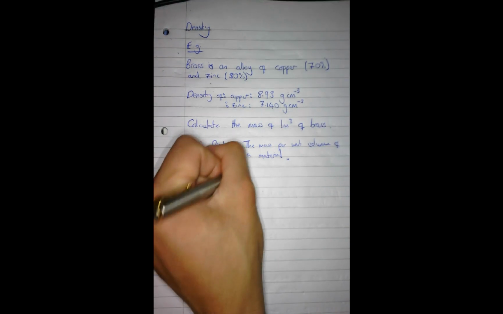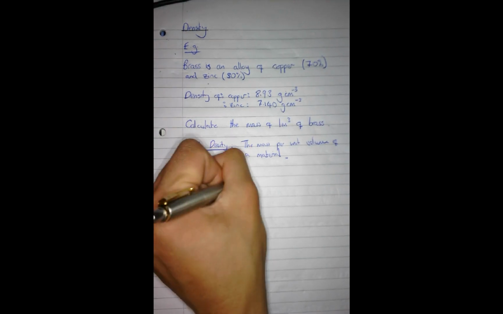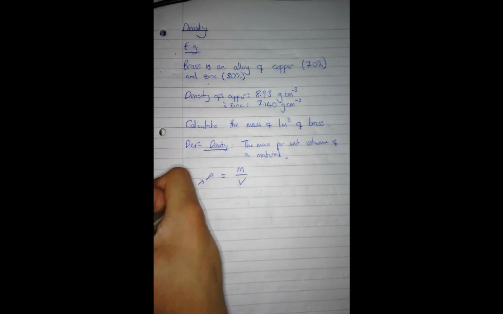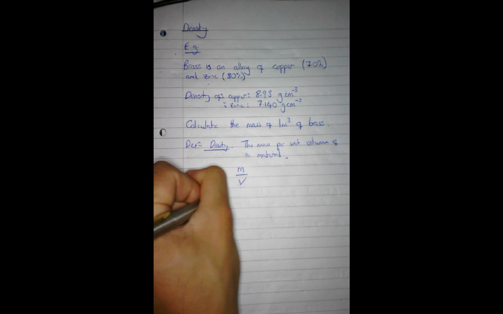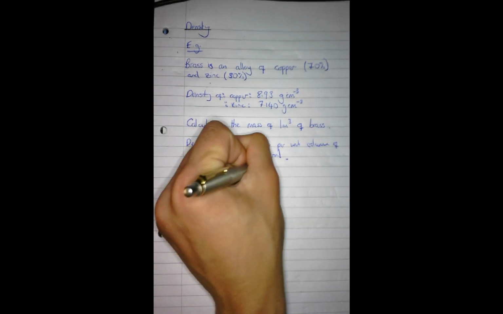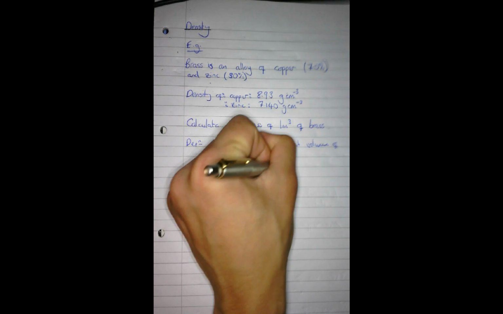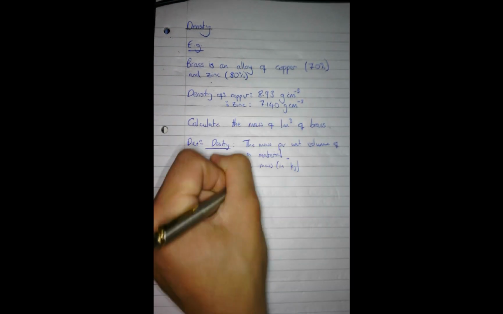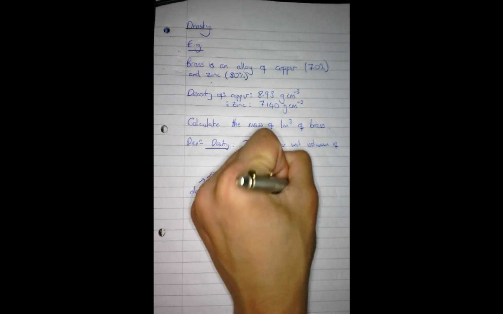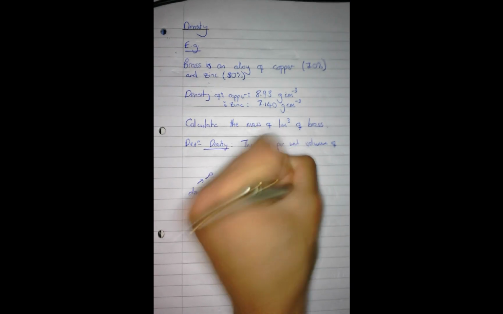Rho equals mass divided by volume. Nice straightforward formula. Rho is your density, usually given in kilograms per meter cubed. This is your mass in kilograms, and this is your volume in meters cubed.